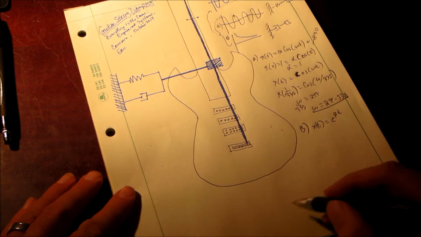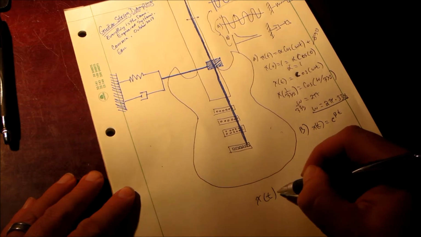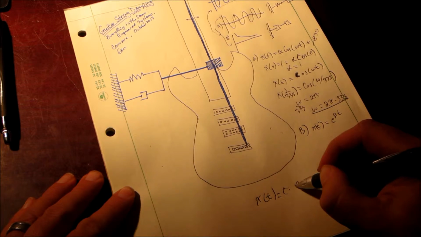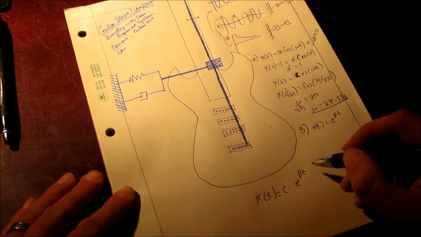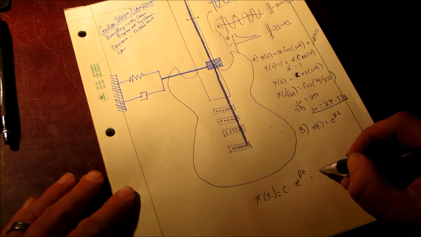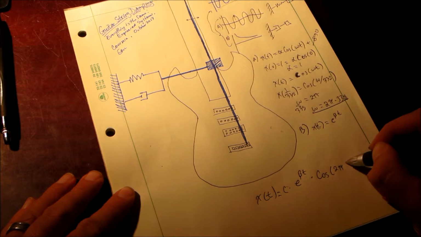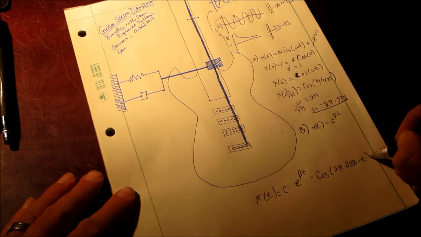And so if you add these two parts together, your final solution is x of t is going to look something like some constant times e to the beta t, where we calculate beta later, times cosine of 2 pi 338 t.